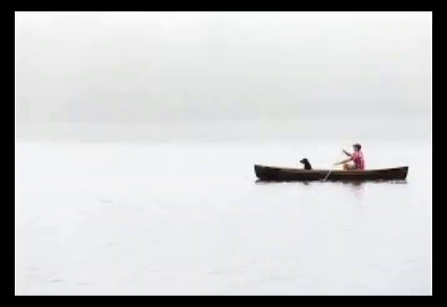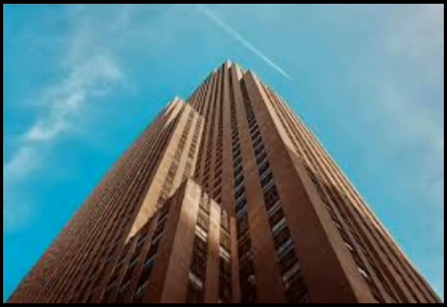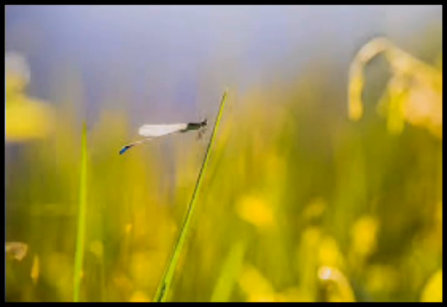Negative space. Using empty areas within the frame to create a sense of balance, emphasize a subject, or convey a feeling of isolation or vastness. Perspective. The illusion of depth created by the way objects appear smaller as they recede into the distance. Using different perspectives like bird's eye view or low-angle shots can add visual interest and convey different narratives.